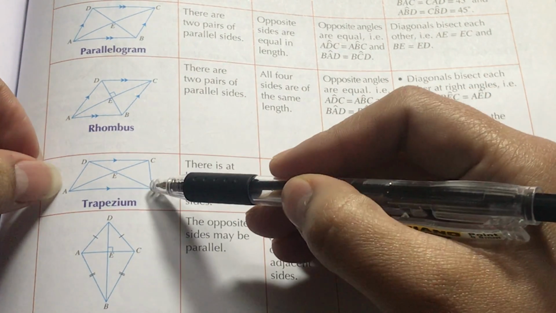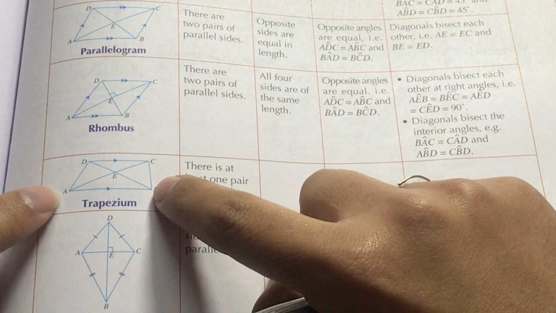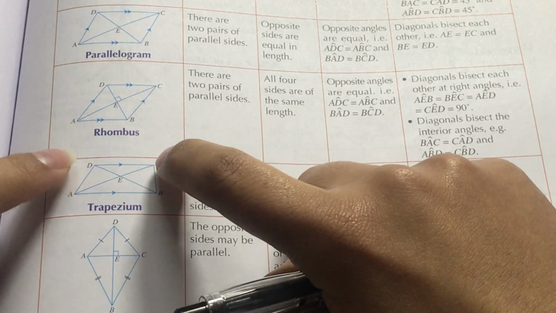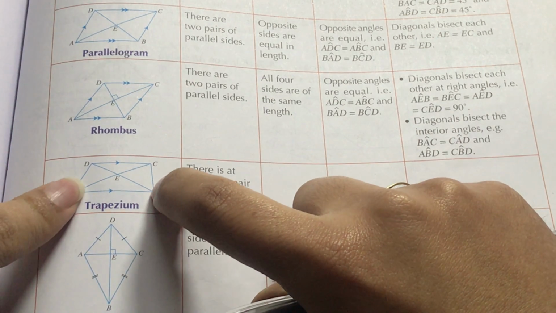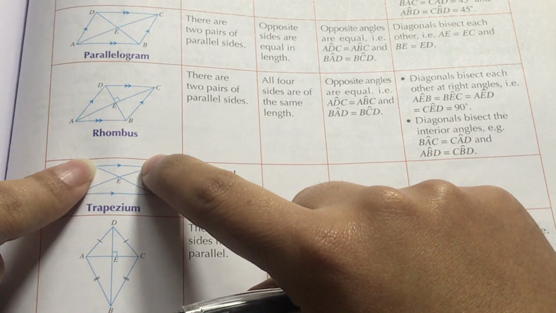Why? Because you can see the side AB is longer than the side CD. The distance is decreasing.